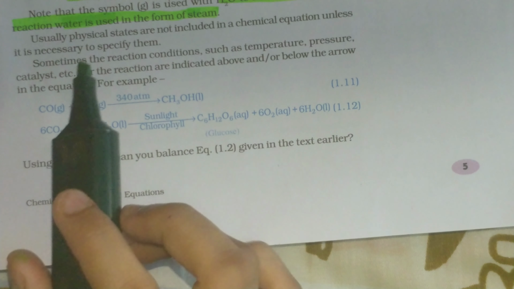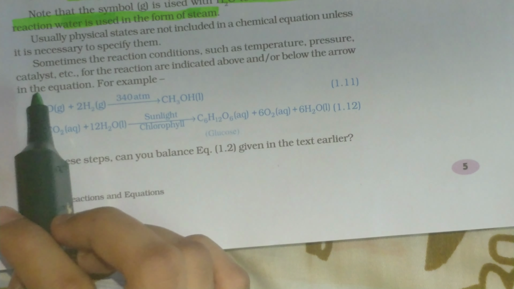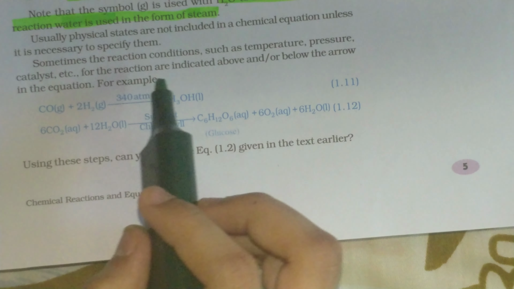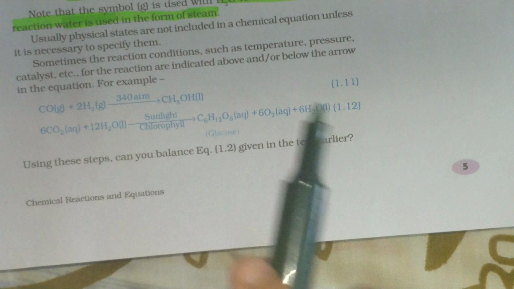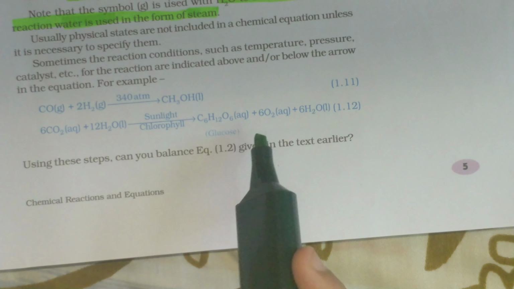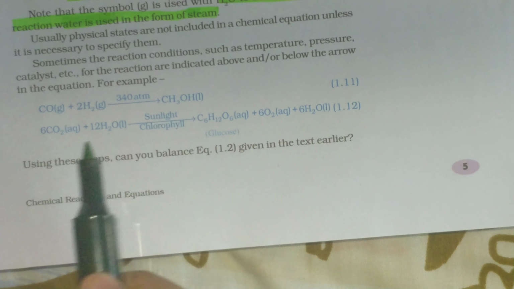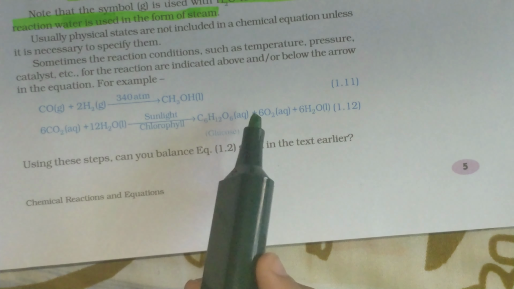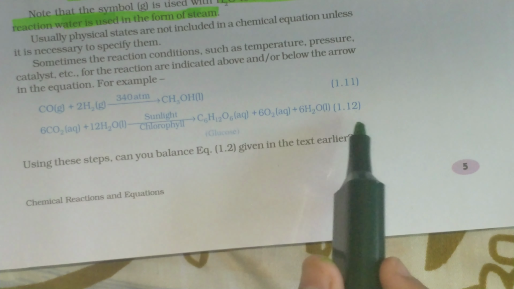Sometimes the reaction conditions such as temperature, pressure, catalyst, etc. for the reaction are indicated above or below the arrow in the equation. So you can see that the catalyst is above or below the arrow. Sometimes it is given, but it is not very important for you to learn it now. Just make sure you go through it once.